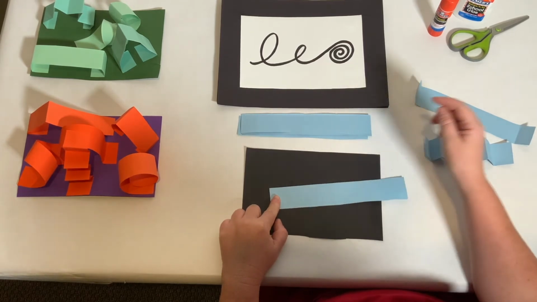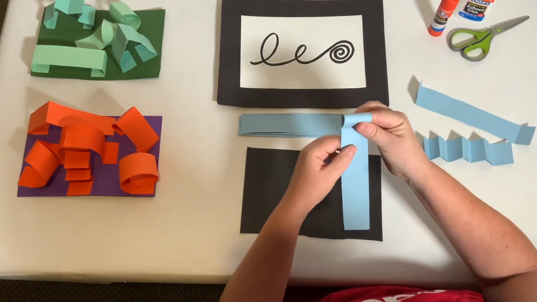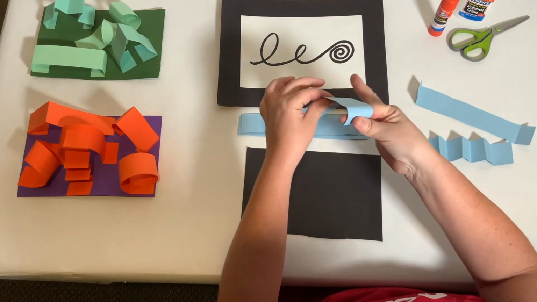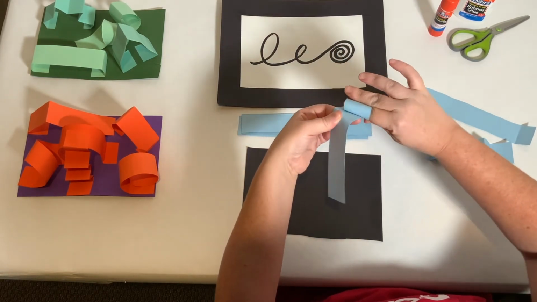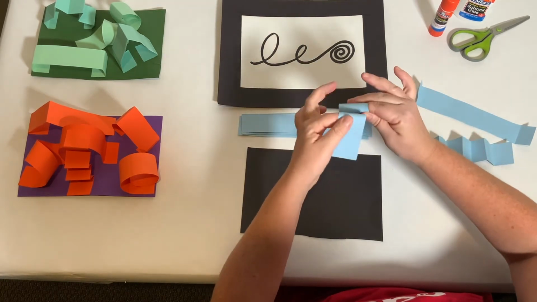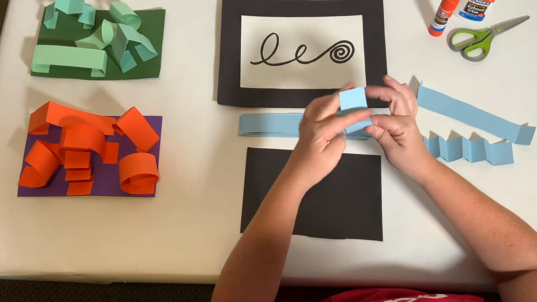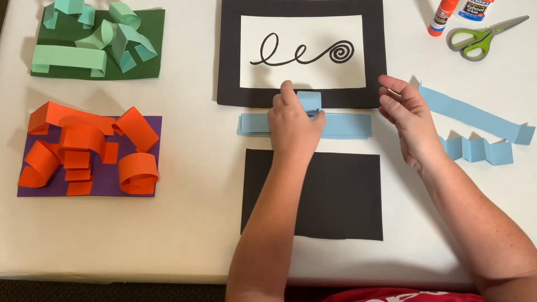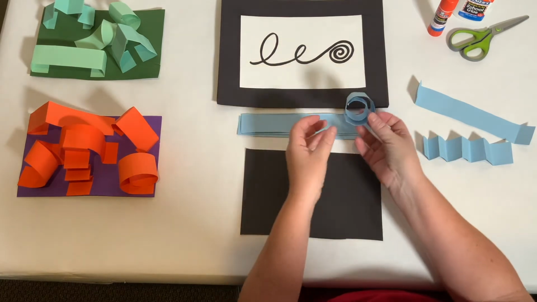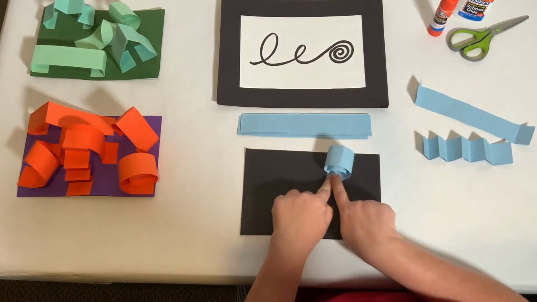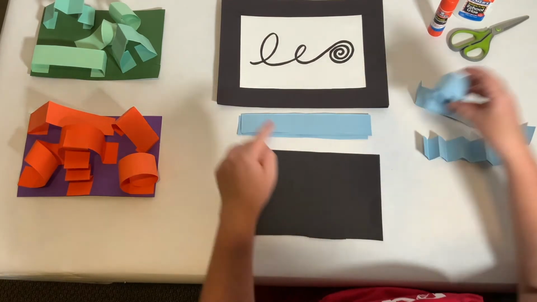You could also wrap it around your finger. So I'm going to hold it down, tuck it in, whoops, it slipped, and roll the paper. See that? Around my finger. I'm going to squeeze it and then let go. Ta-da! I just made a swirl. That could be some kind of really cool tunnel.